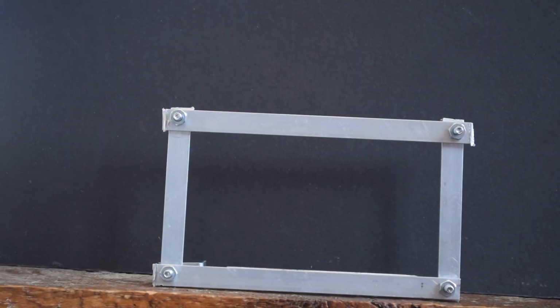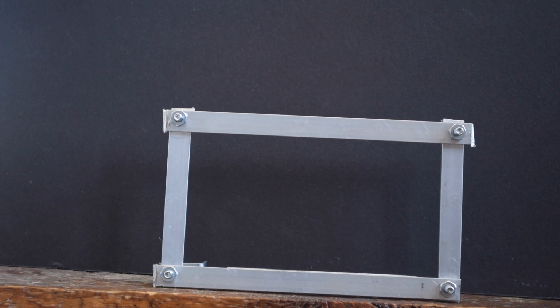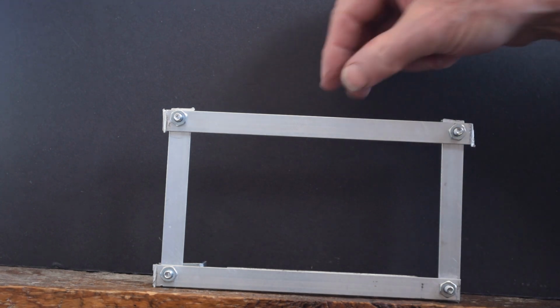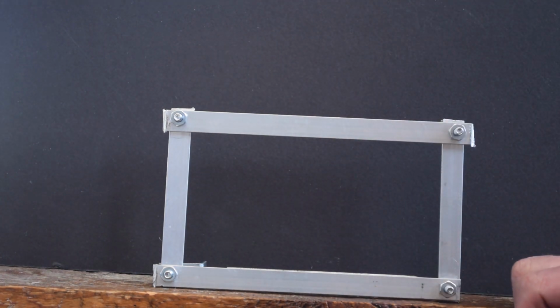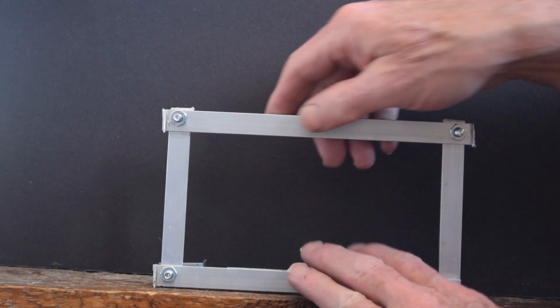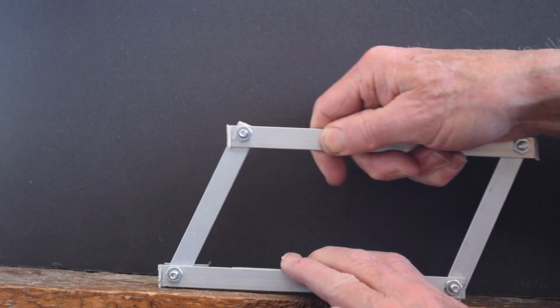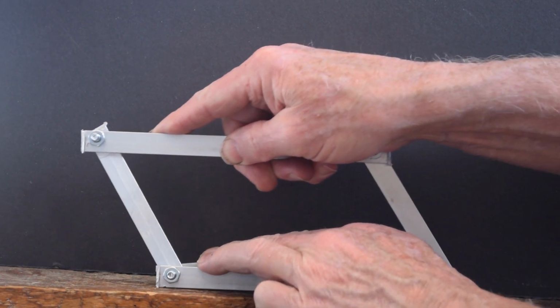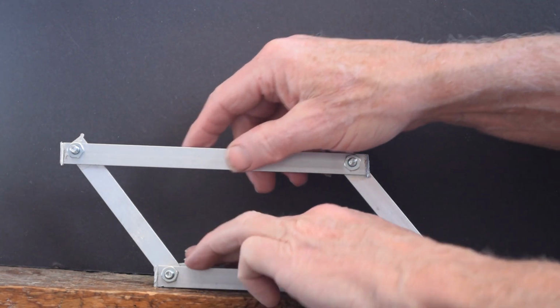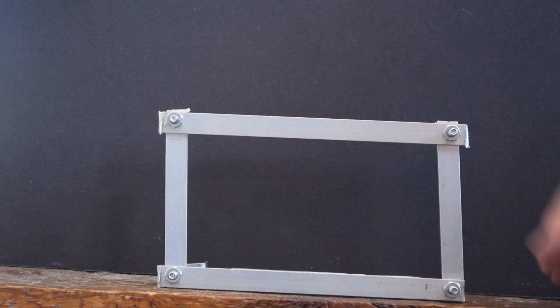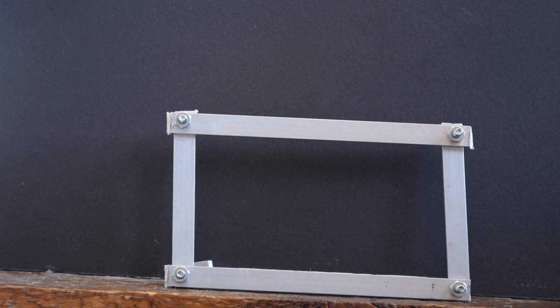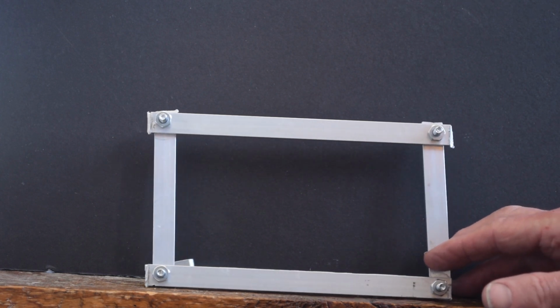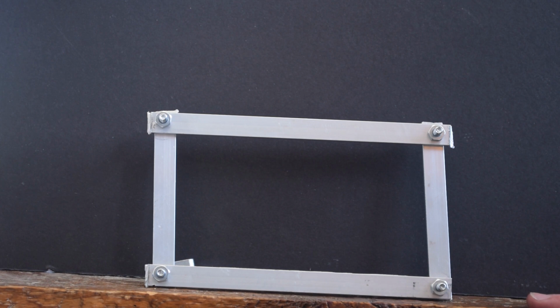A couple more things about rectangles. So here we have a rectangle made up of some aluminum bars. And you can see that this rectangle is very easily deformed. Which makes the rectangle an unstable structure for buildings, even though most of our buildings are made with rectangles.